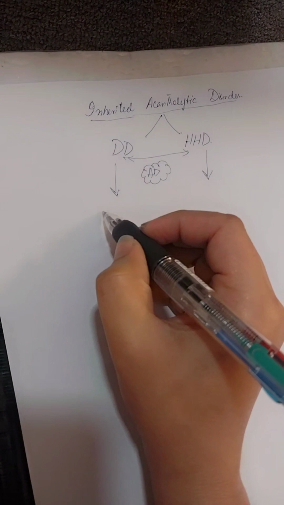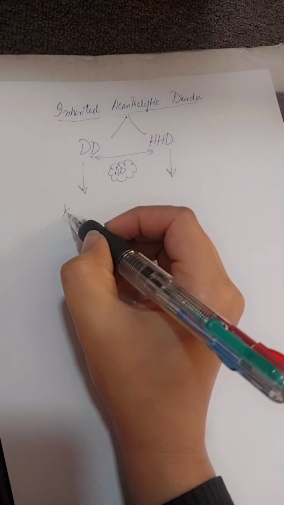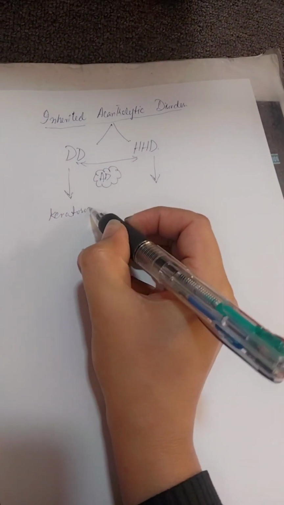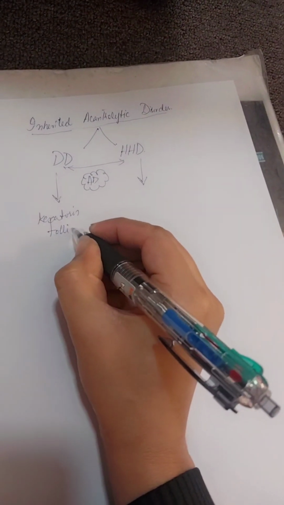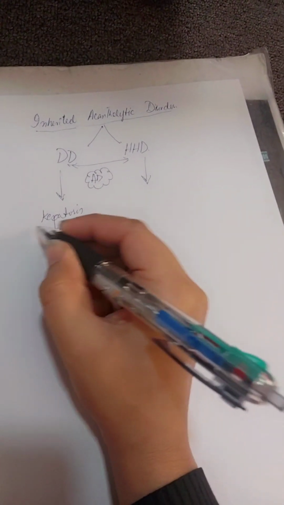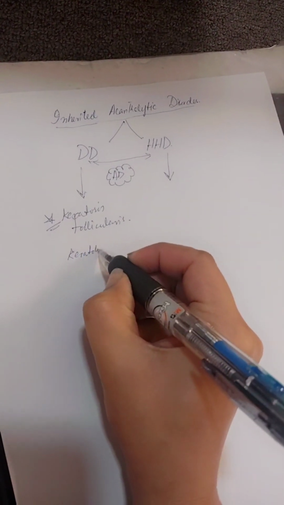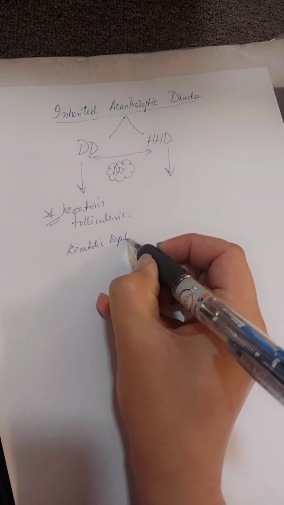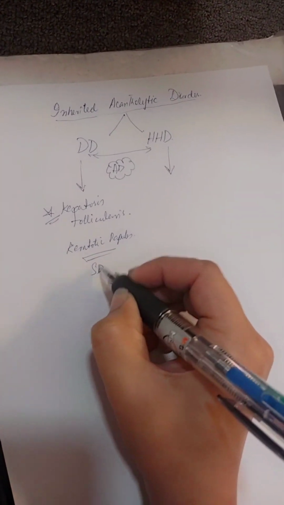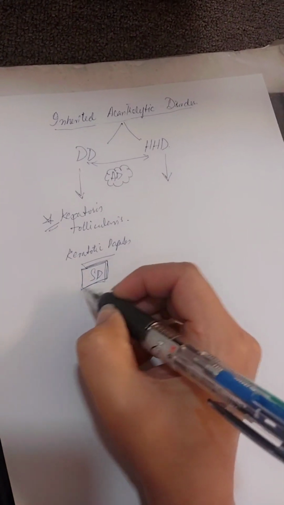topic. The second name for Darier disease is keratosis follicularis. As is evident from the name, there will be keratotic papules, and these papules are in the seborrheic distribution. So very easy to remember by this.